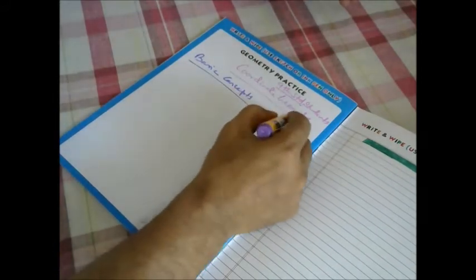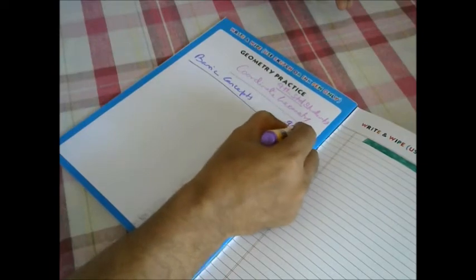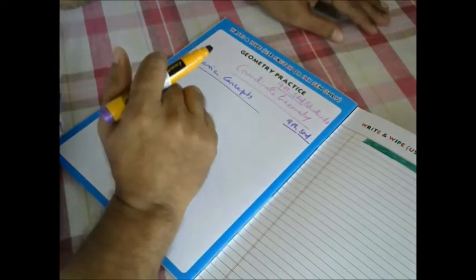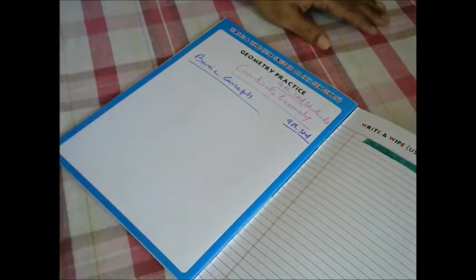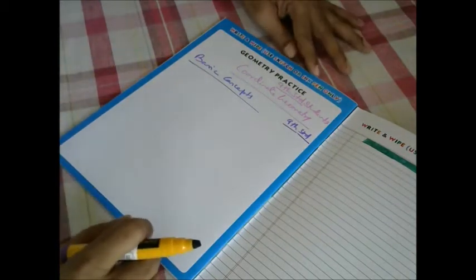So for ninth standard, it is just basic information. So what is the basic information, what actually is coordinate geometry.